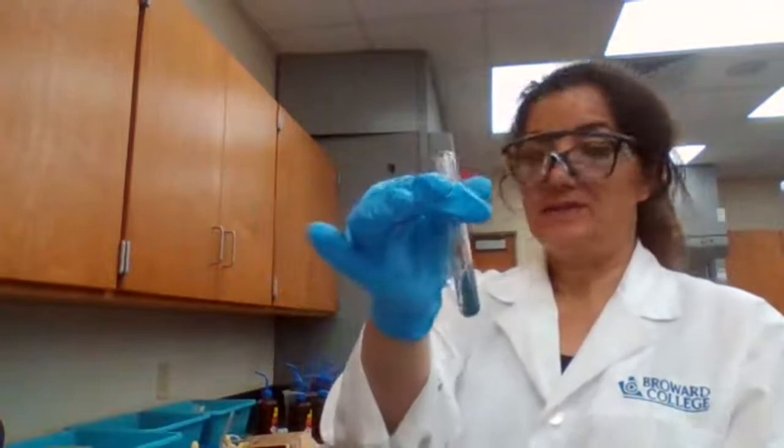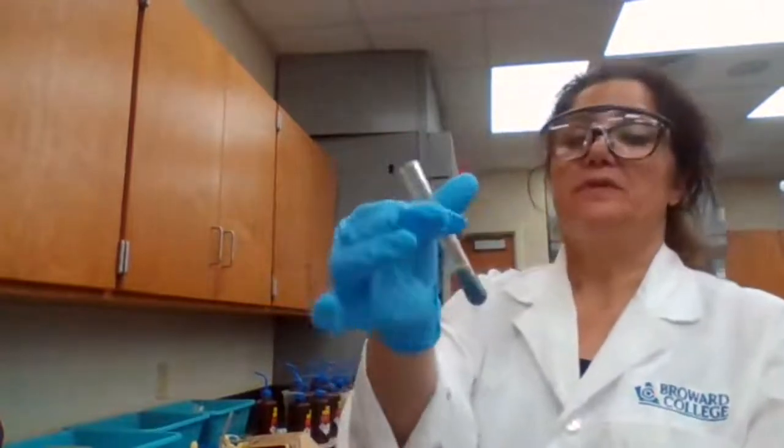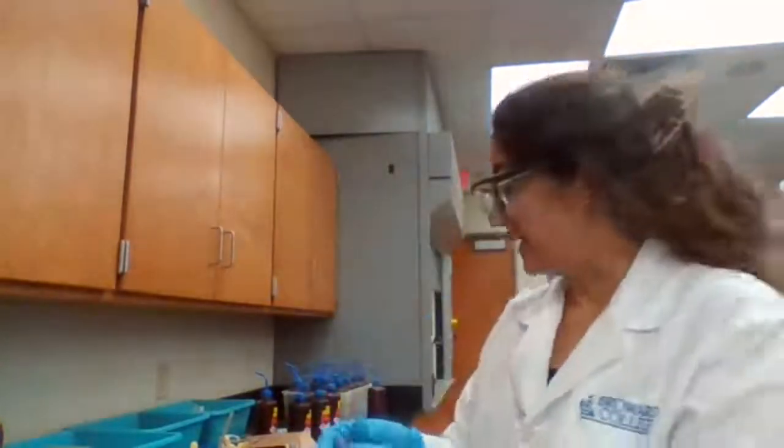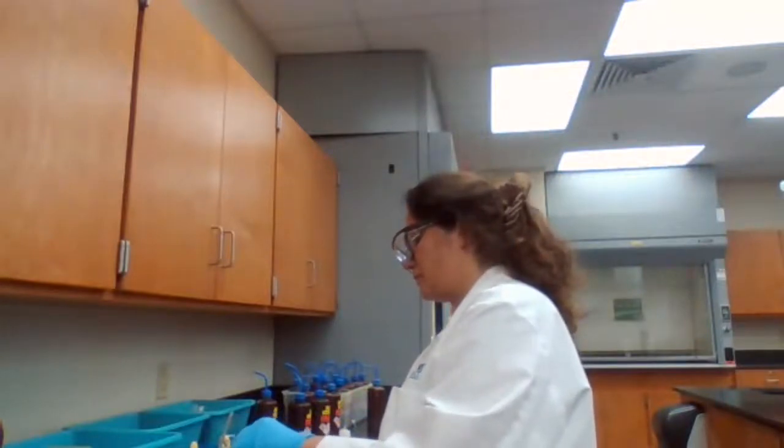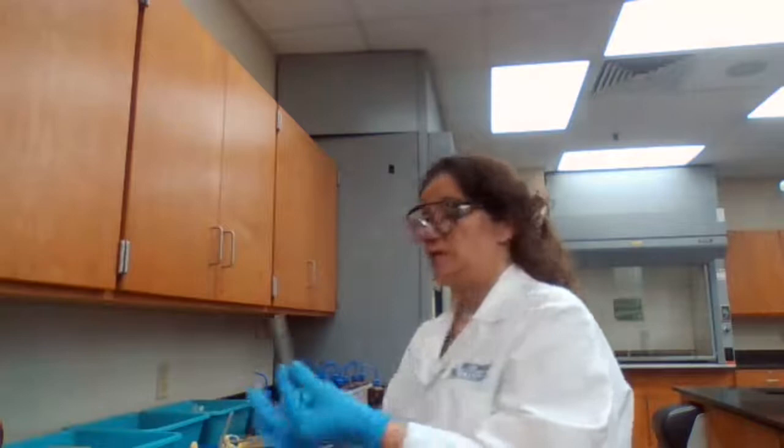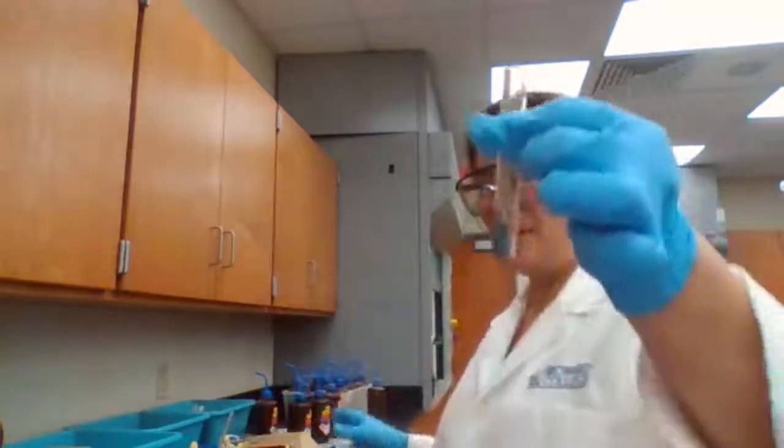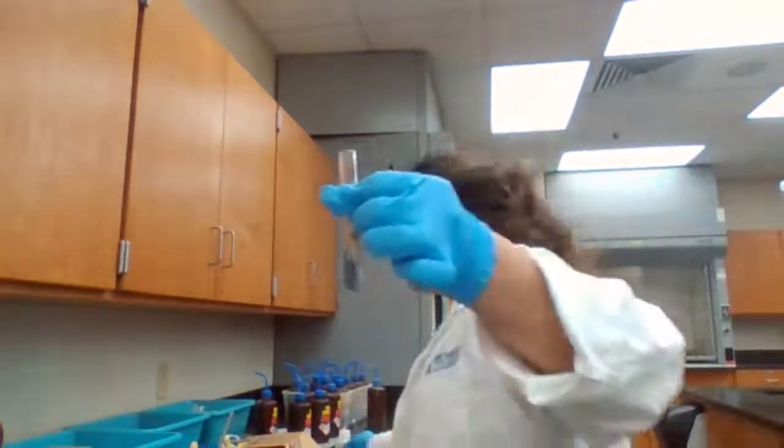For part C, I'm adding HCl. I'm following the procedure to add HCl. To the solid that is left from part A, I'm adding HCl.